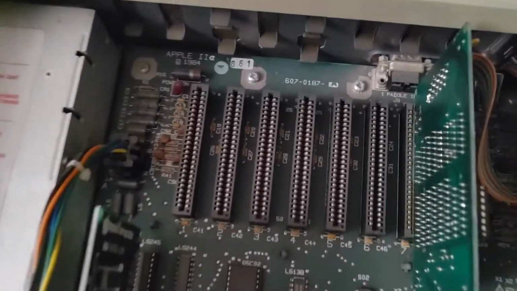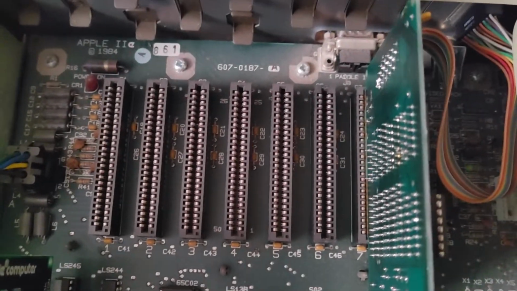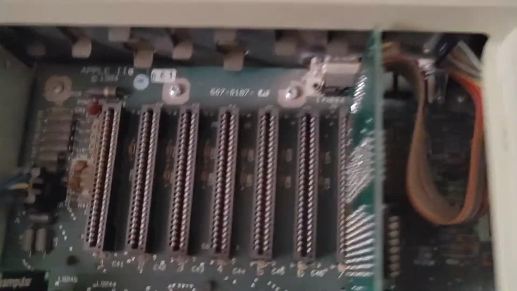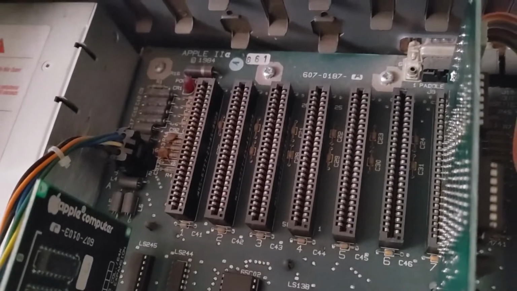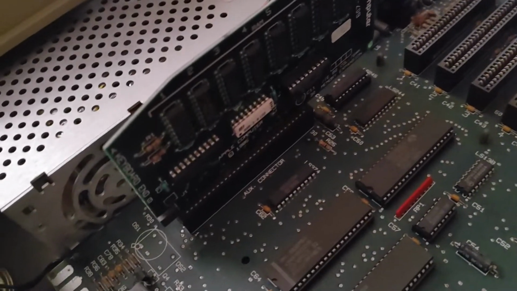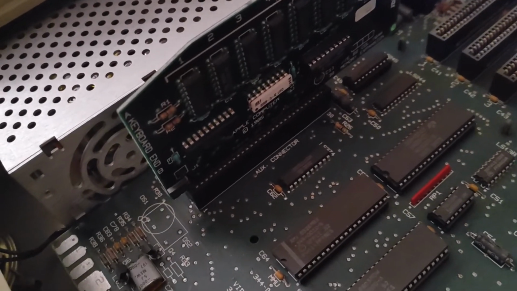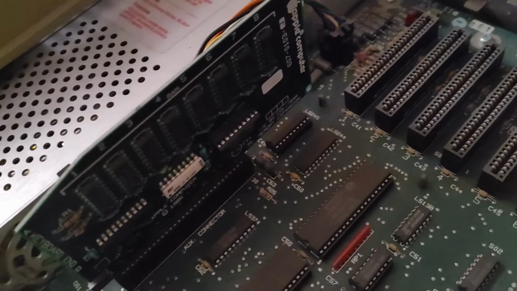You got all these expansion ports here that you can plug in, like the super serial card, and of course the disk cards, maybe even like a LAN card you can put in there. And then this is the aux port right here, or the aux connector, where you put your memory expansion.